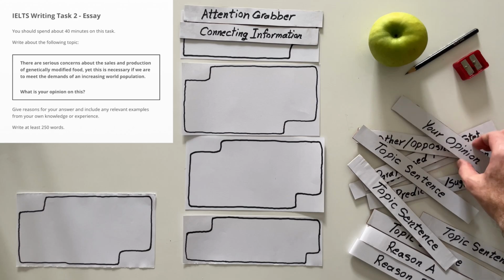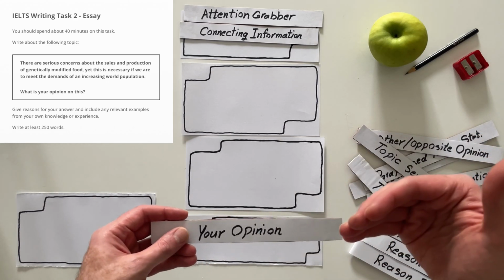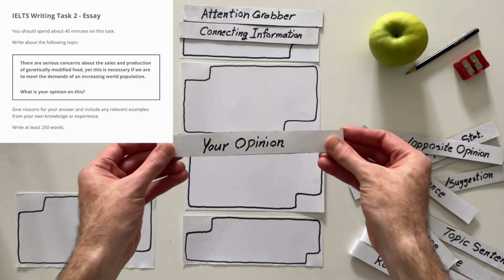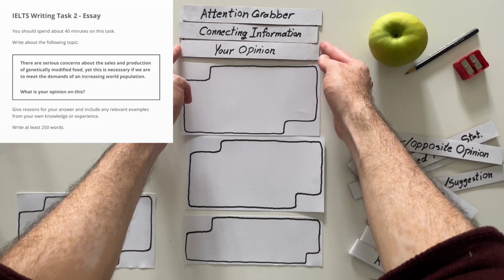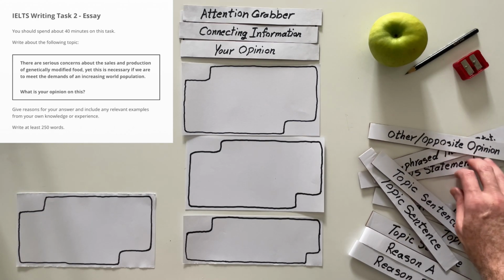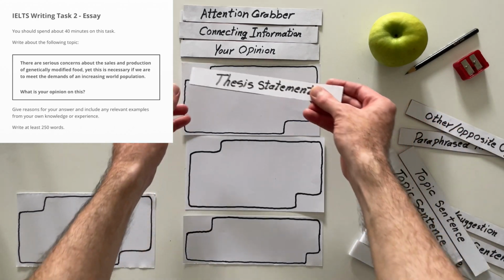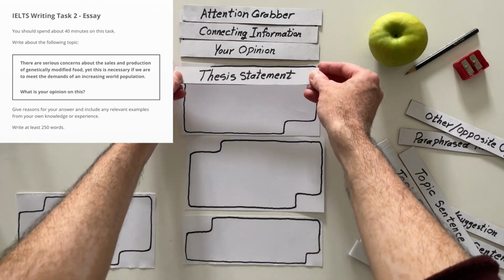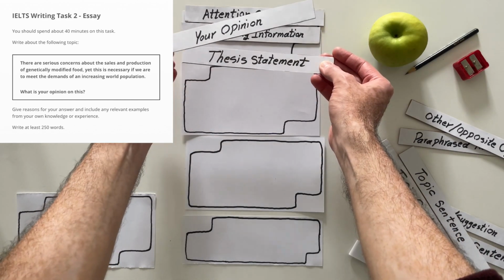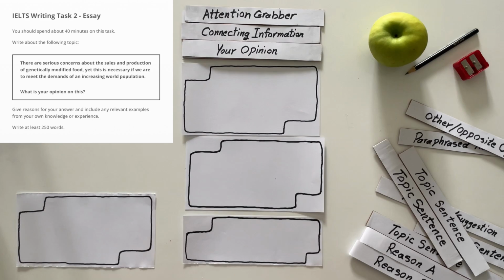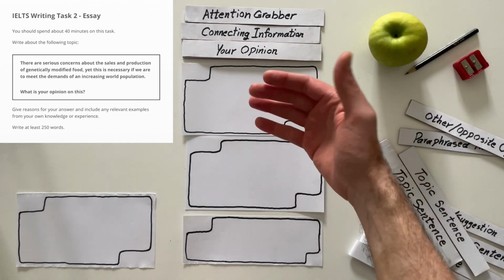And then my suggestion is to go ahead and state your opinion. This is, as you know, the thesis statement. This is the most important sentence of your entire essay. And I am saying that for your thesis statement, use your opinion like this. Say your opinion here. But say which side you take.